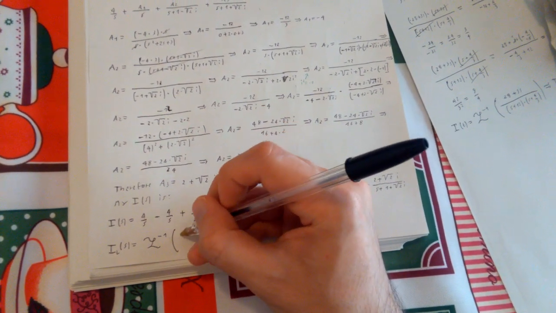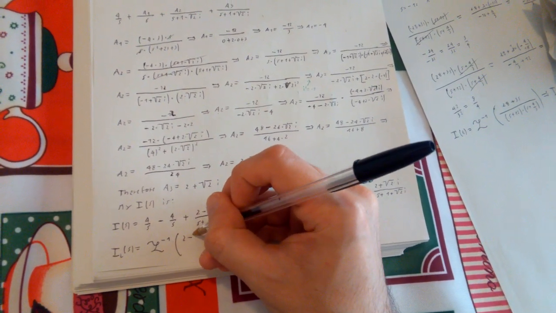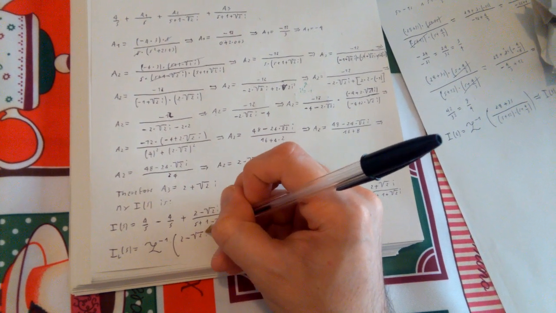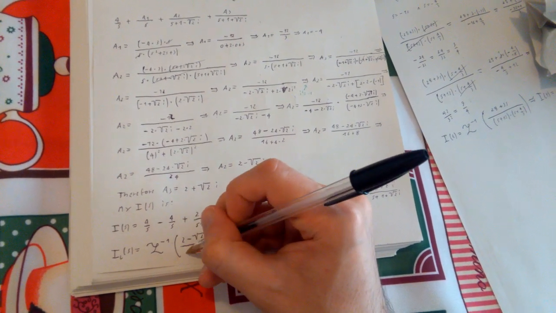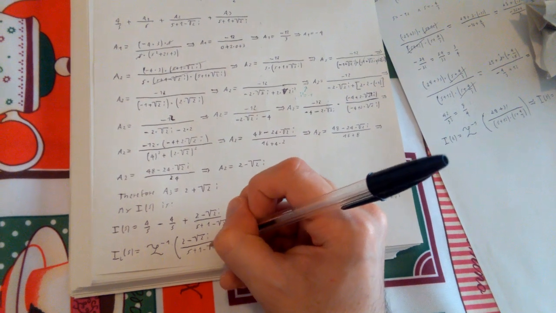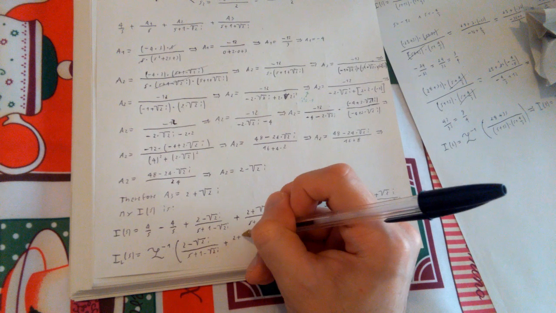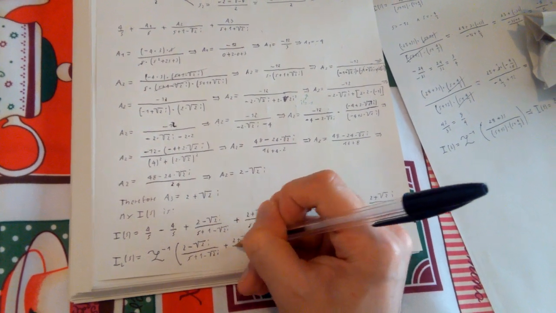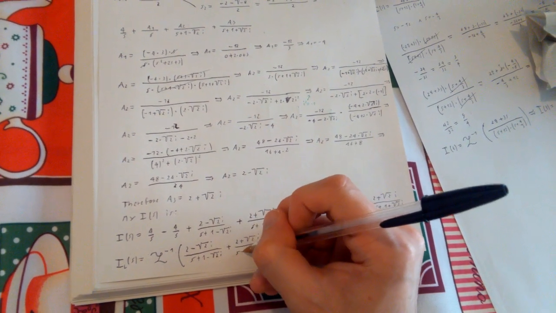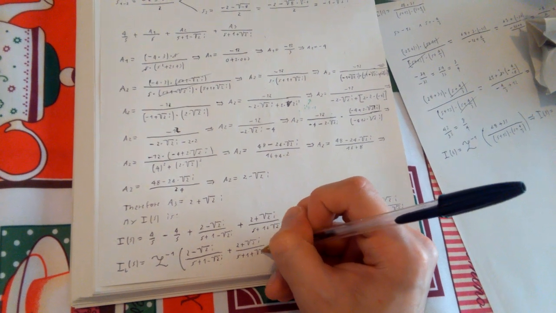So I just take the anti-transform of Laplace of 2 minus negative 2i over s plus 1 minus square root of 2i plus 2 plus square root of 2i over s plus 1 plus square root of 2i.